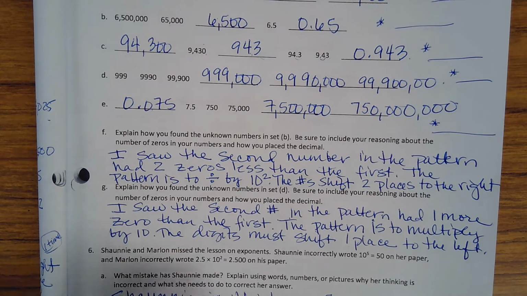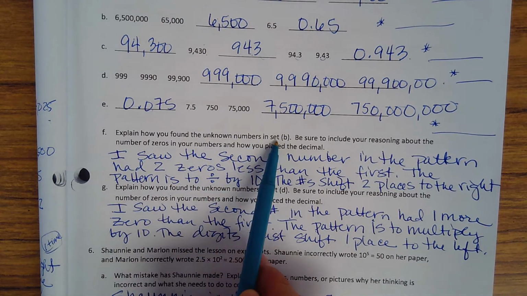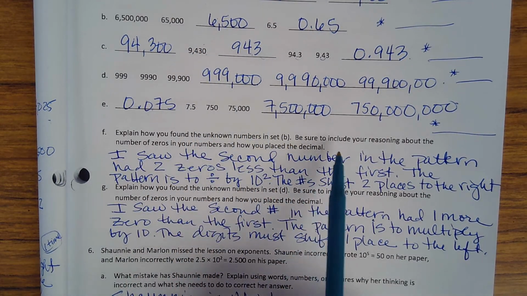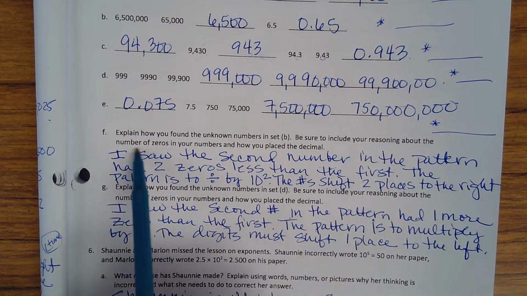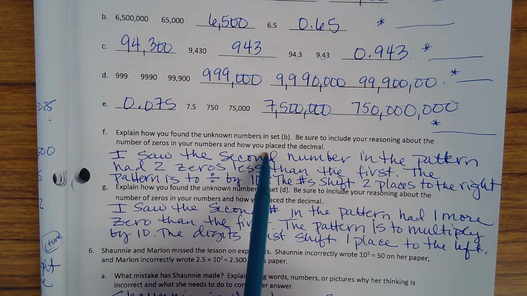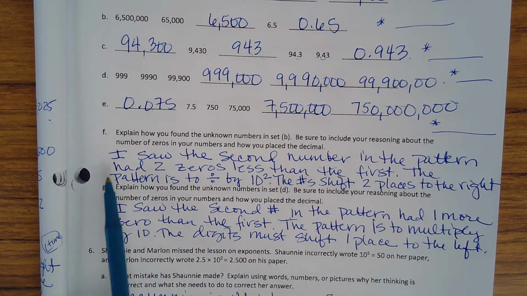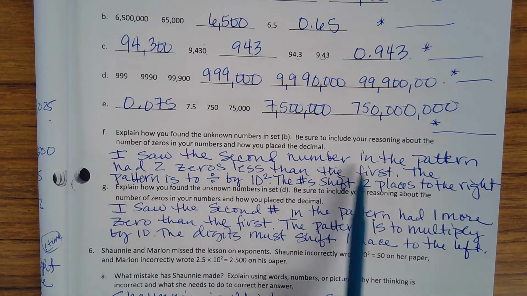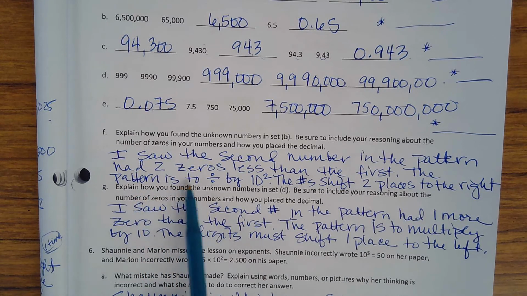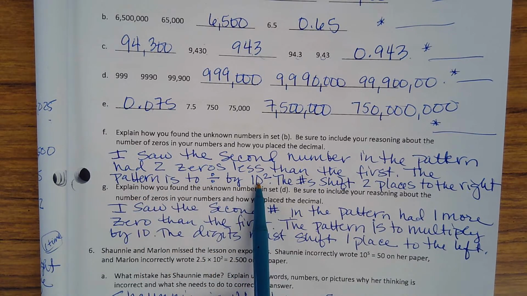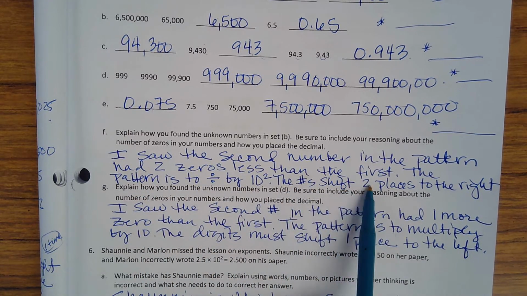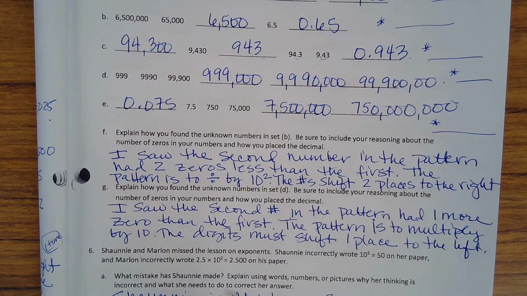Then we have: explain how you found the unknown numbers in B. Be sure to include your reasoning about the number of zeros in your numbers and how you placed the decimal. I saw the second number in the pattern had 2 zeros less than the first. The pattern is to divide by 10 to the second. The numbers shift 2 places to the right.